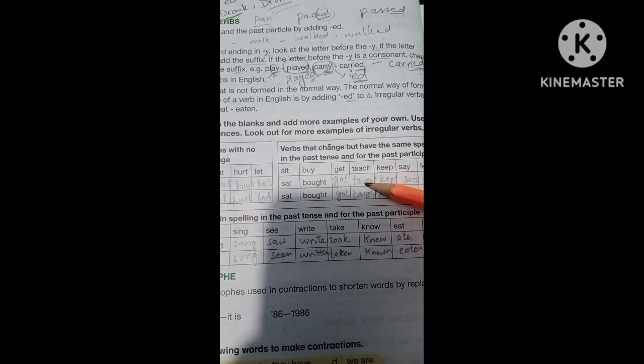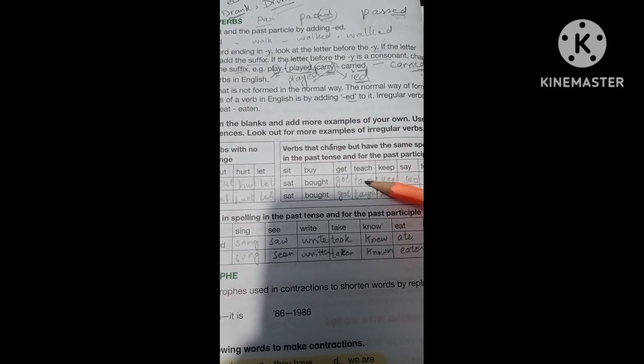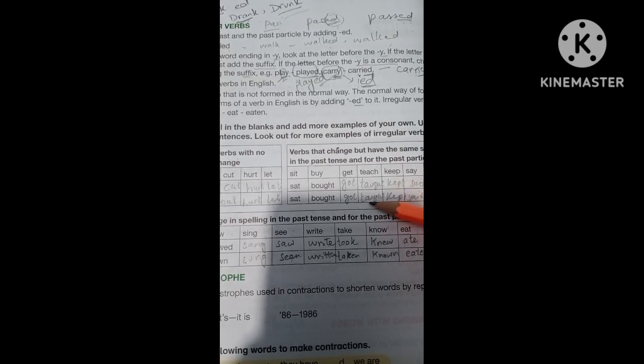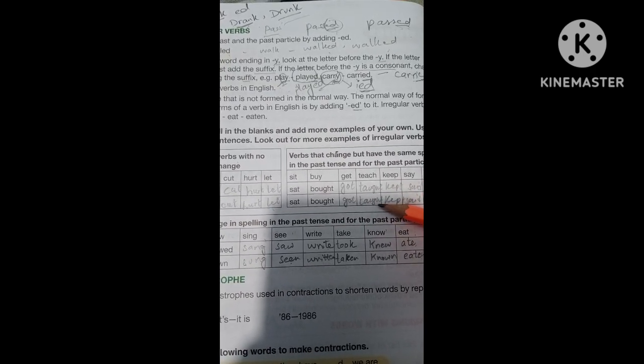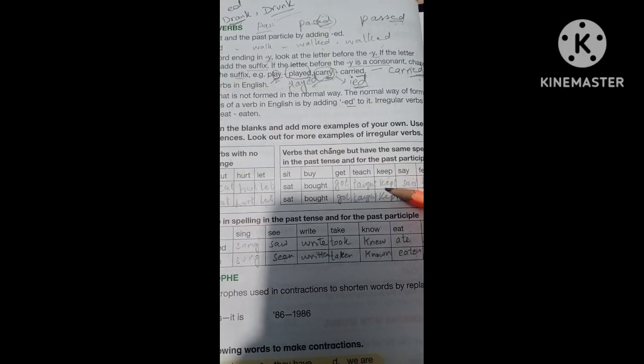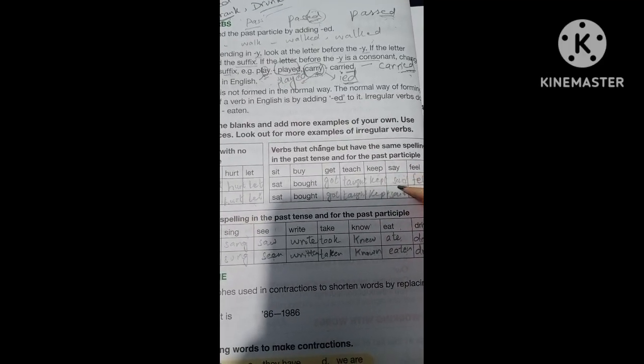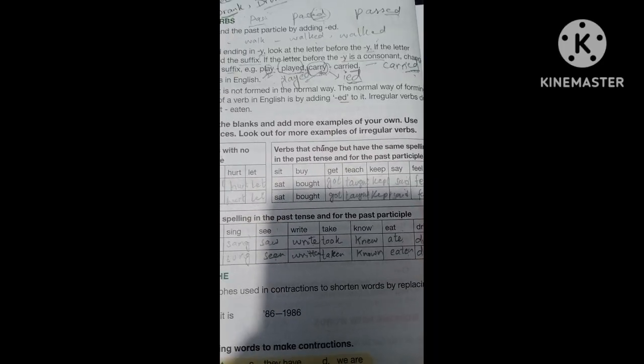From teach, it would be taught and taught. The spelling is T-A-U-G-H-T. From keep, it would be kept, kept. From say, it would be said, said, S-A-I-D, said. From feel, it would be felt, felt, F-E-L-T, felt.